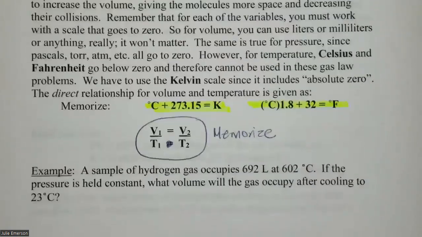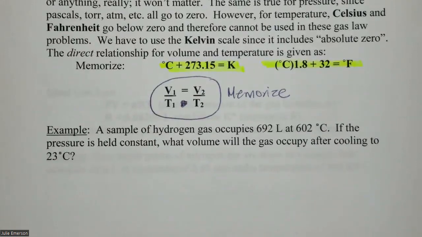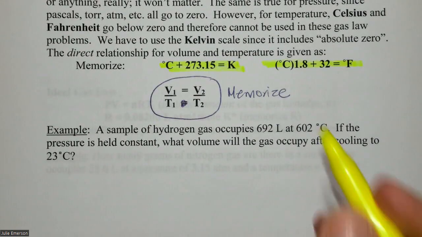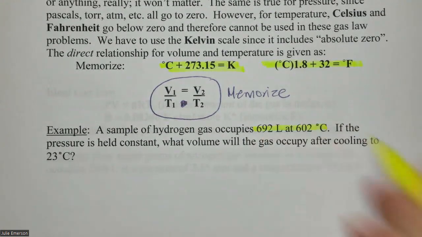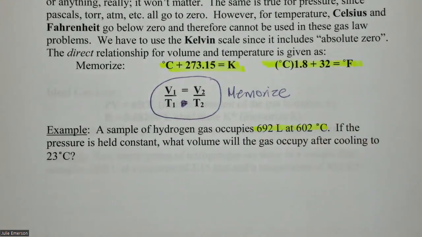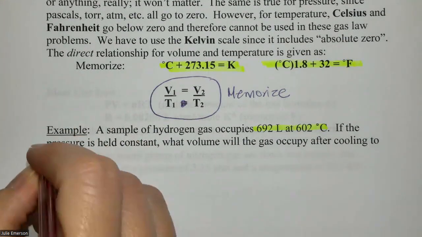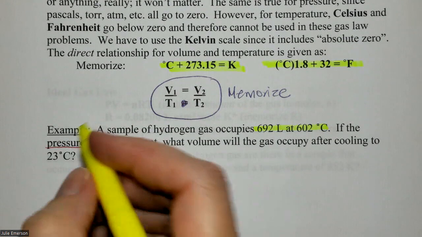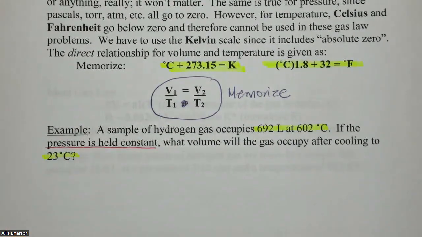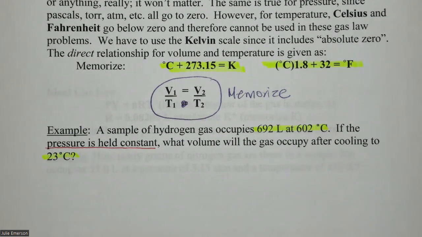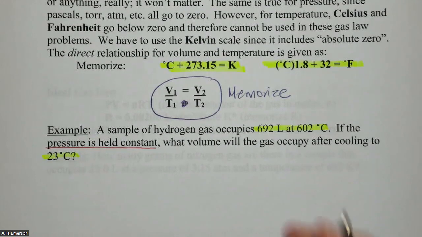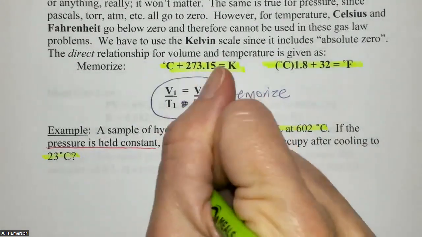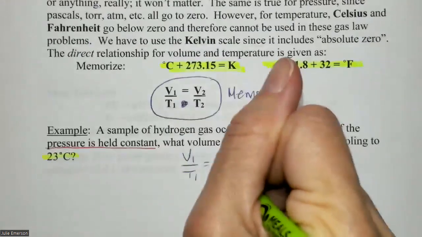All right, so example here, we have a sample of hydrogen. It's got a volume of 692 liters at 602 degrees Celsius. Pressure is constant. Okay, so again, that means don't worry about it. And we want to know what would the volume be if we cool it down to 23 degrees Celsius. So again, kind of intuitively, what do we expect? Temperature is dropping quite a bit, so volume should also be dropping quite a bit. But we see that we've got V1 over T1, V2 over T2, right?